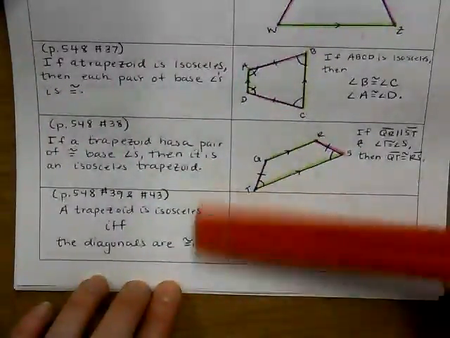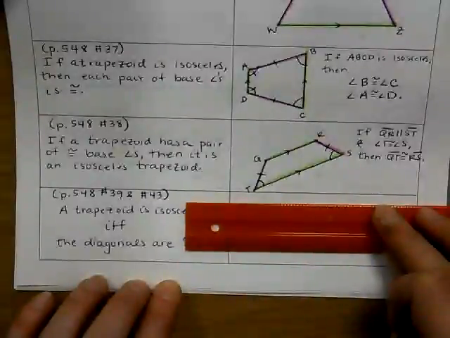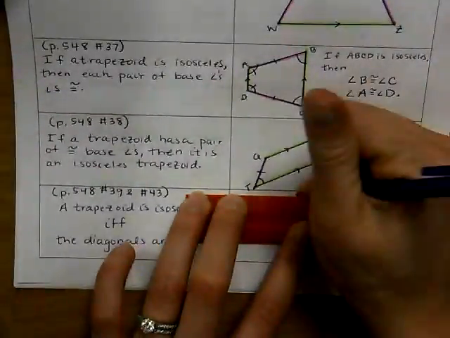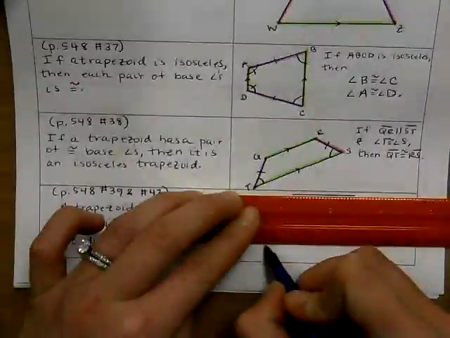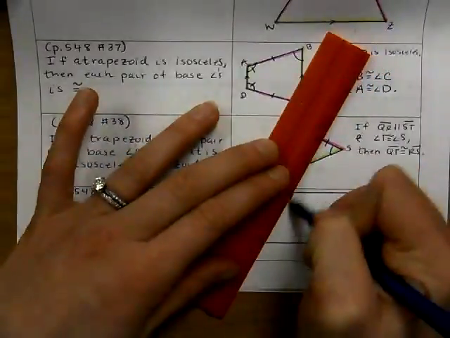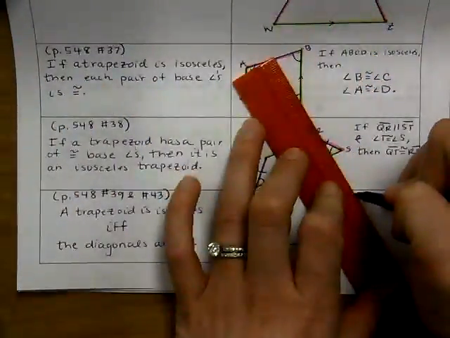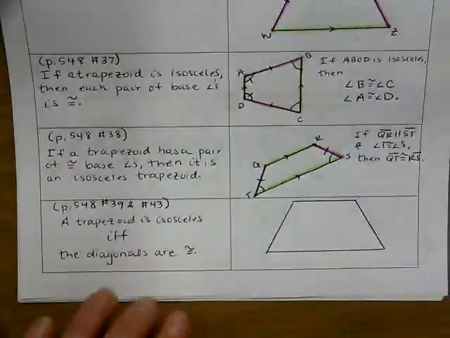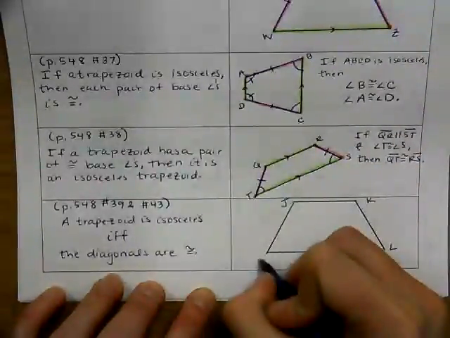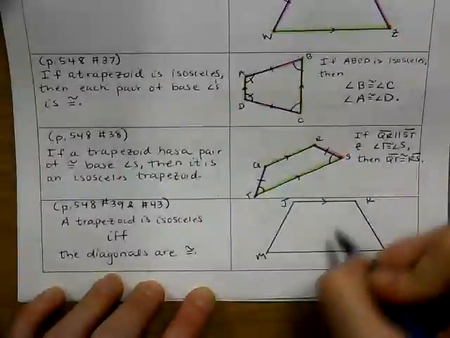So when we do this, I'm going to draw in a trapezoid. Okay, so we have J, K, L, M. These guys are parallel.